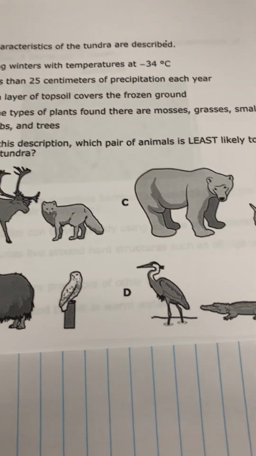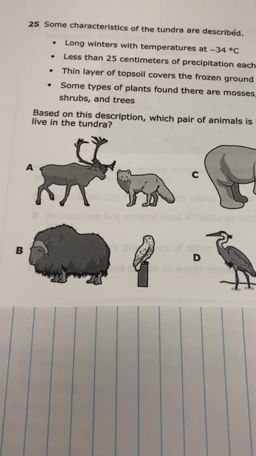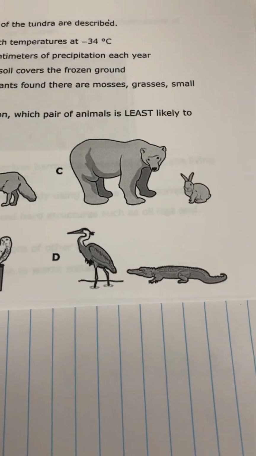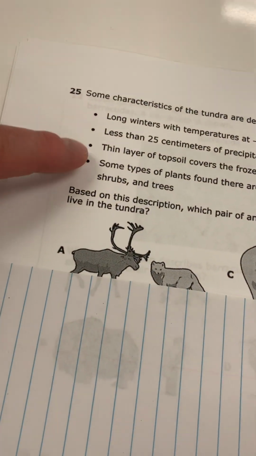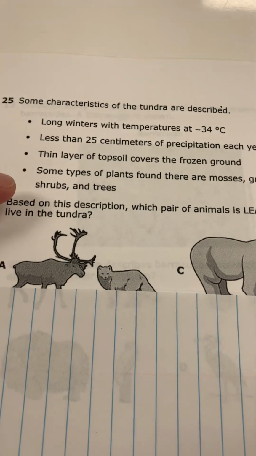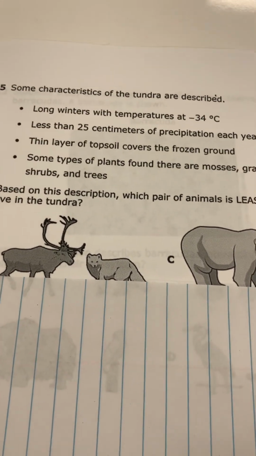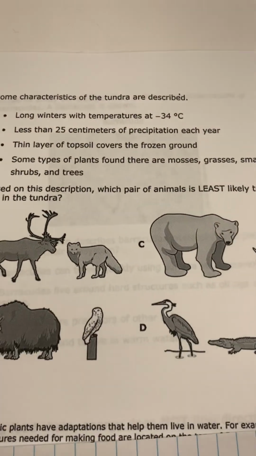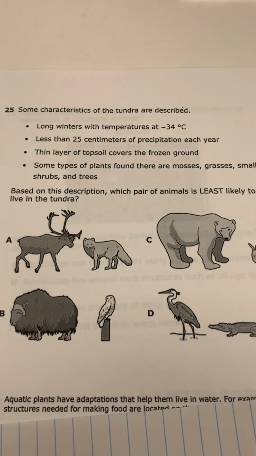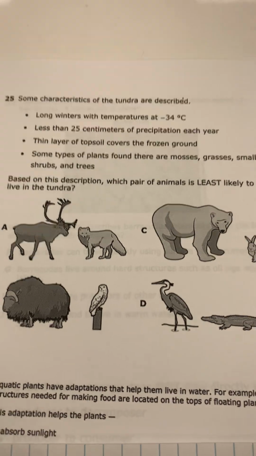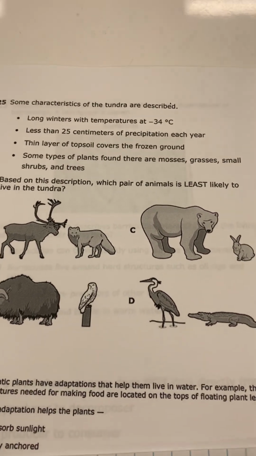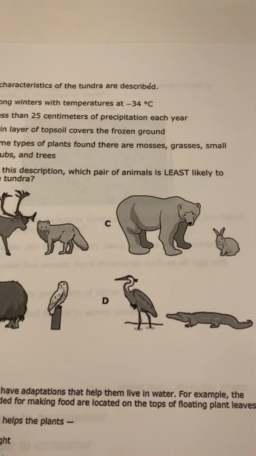So which pair of those animals is least likely to live in the tundra based on these 4 characteristics that I read? Okay, which is least likely to live in the tundra? Okay, and if you didn't know, the tundra is cold weather. It's cold.